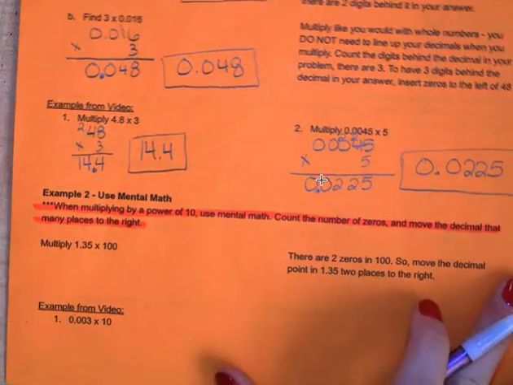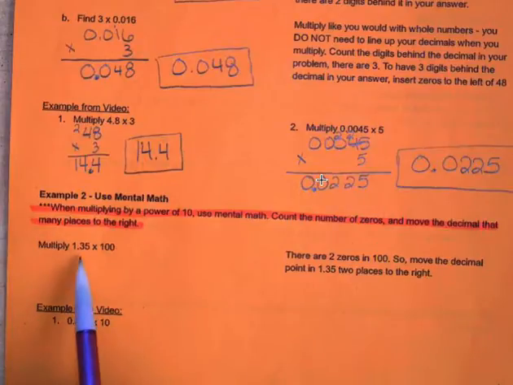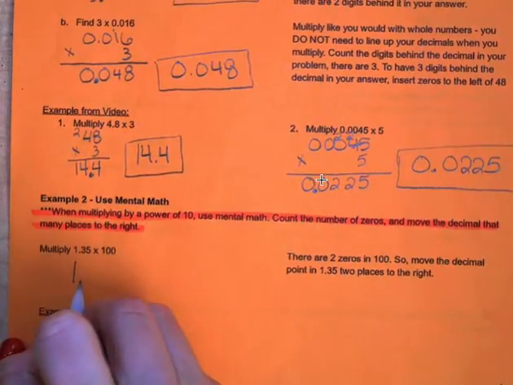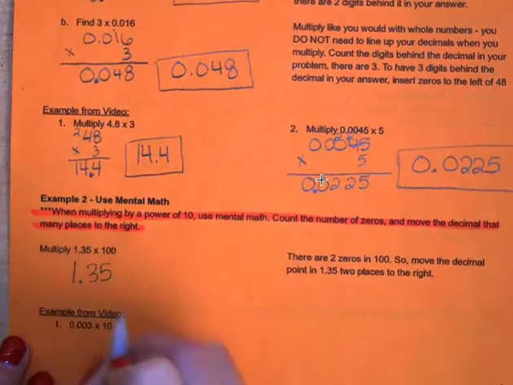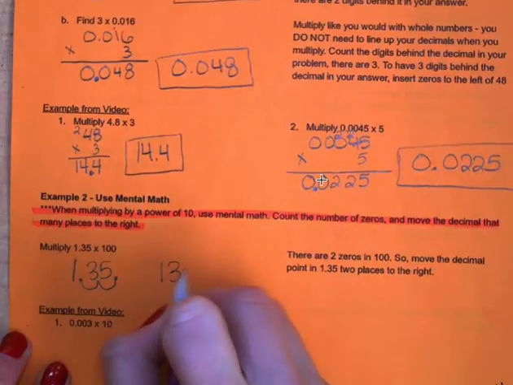right. So for example, if you get a problem that says 1 and 35 hundredths times 100, you do not need to do any math here. You can take a shortcut. There are 2 zeros in 100, so we are going to move the decimal point in 1 and 35 hundredths 2 places to the right. So our final answer would be 135.